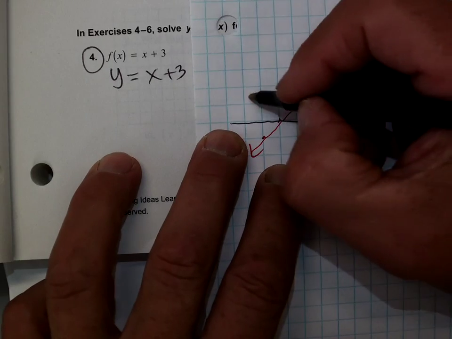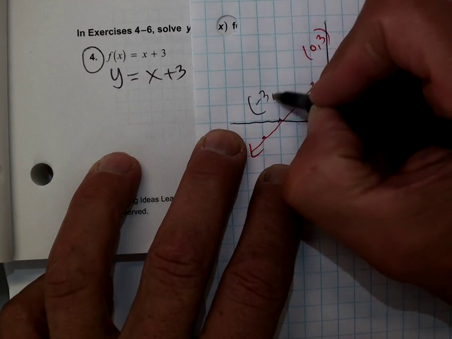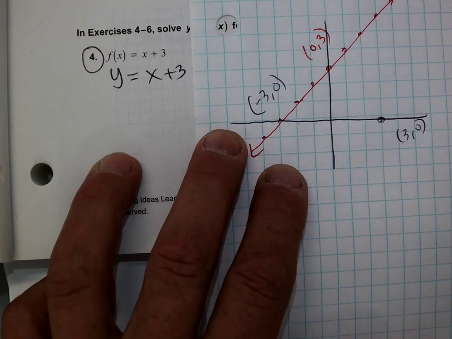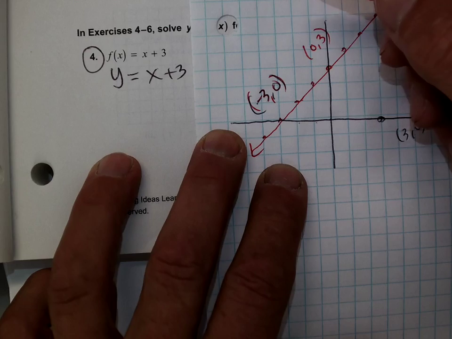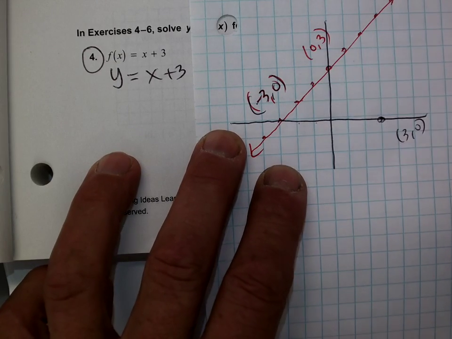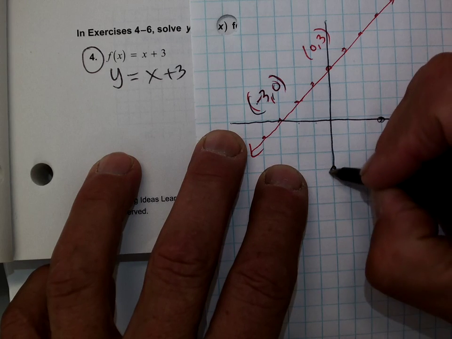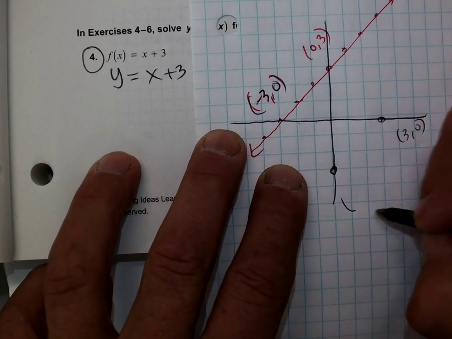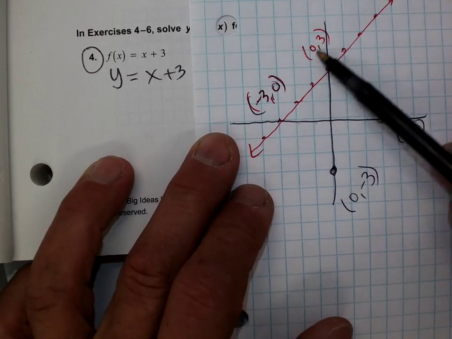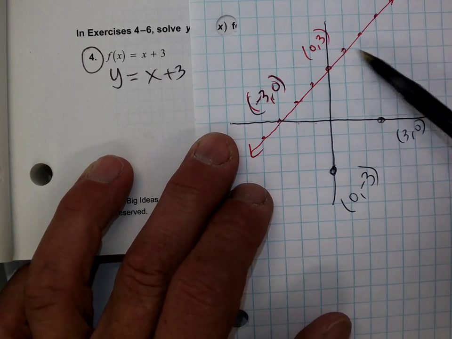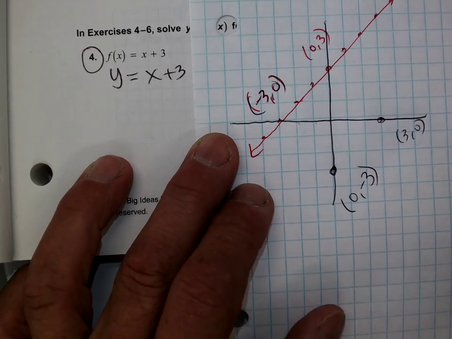This point is at negative 3, 0. And its inverse then would be at 0, negative 3, which is down there. So I just switch the x, y, 0, 3 to 3, 0, and I switch the negative 3, 0 to 0, negative 3. Pretty easy, isn't it?